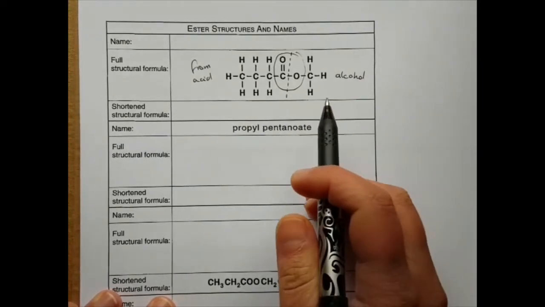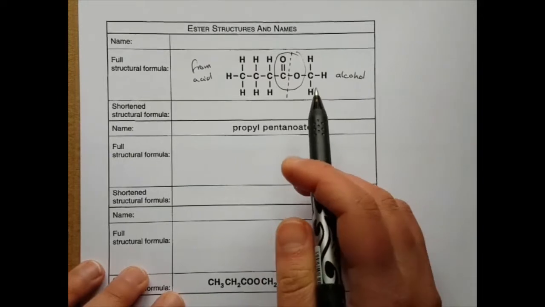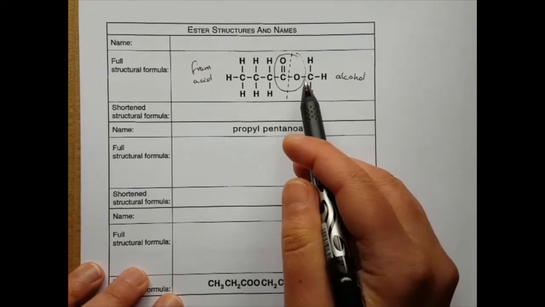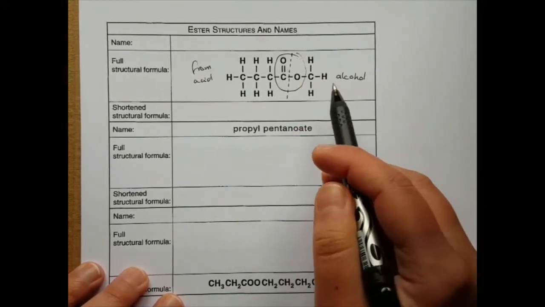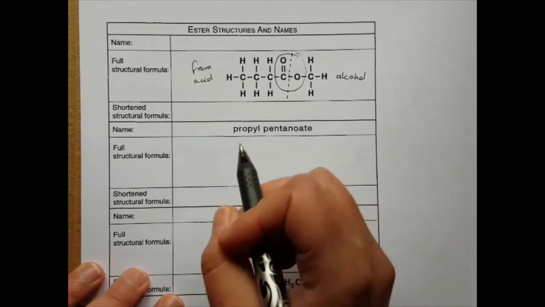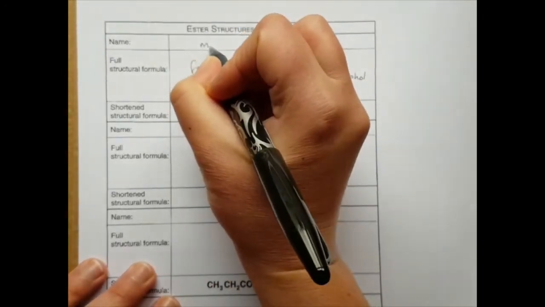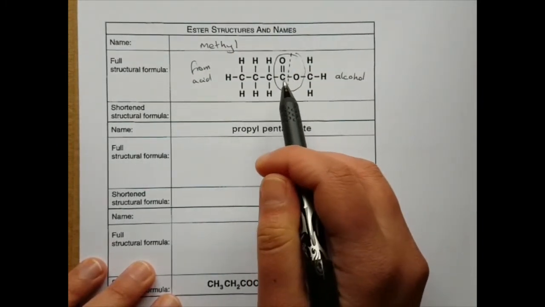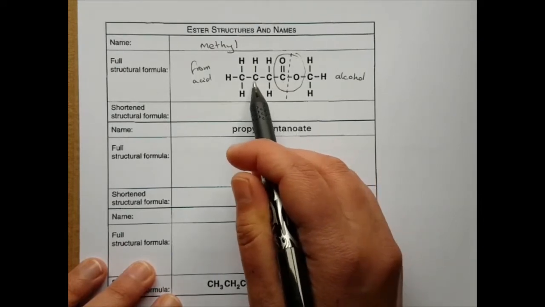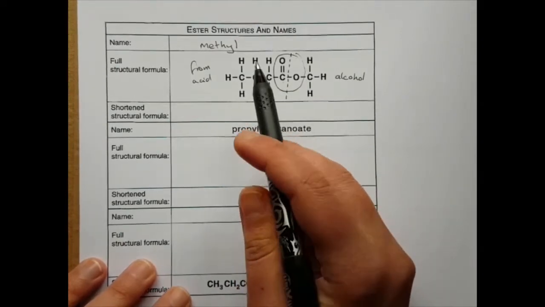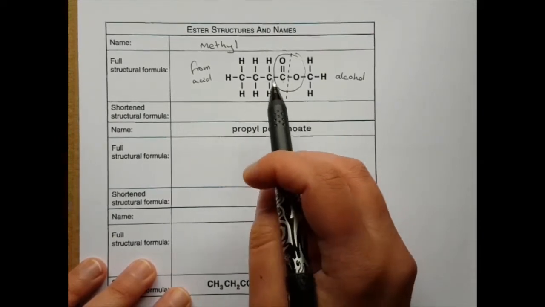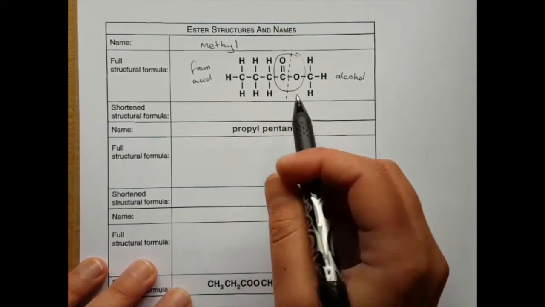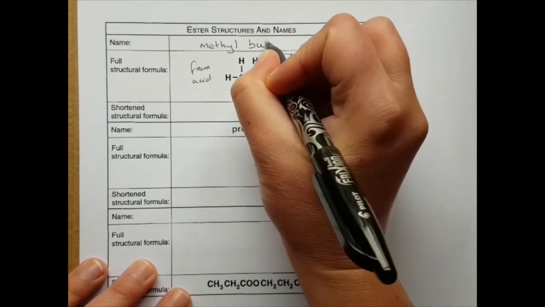Okay, so then we just have to count the carbons to come up with our name. We're going to start with the alcohol because the first part of the name comes from the alcohol, and the alcohol half of this ester only has one carbon atom, so the alcohol would have originally been methanol, and we're going to call the ester therefore methyl. Then the acid part: we've got 1, 2, 3, 4 carbon atoms, and therefore that would have come from butanoic acid, and so thinking back to the previous page, we're going to call the ester butanoate. So we're going to call this ester methyl butanoate.